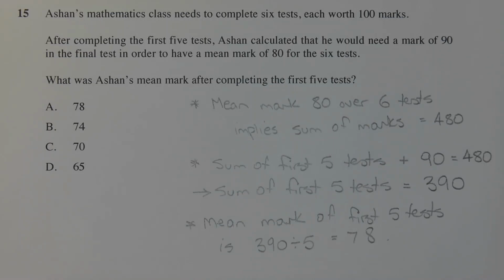So in order to work out the average mark or the mean mark in each of those 5 tests, we take the total marks gained over the 5 tests and then divide it by 5 to get the mean mark per test in the first 5 tests. So 390 divided by 5 is equal to 78. So Ashan's mean mark after completing the first 5 tests is 78. Therefore, the correct answer is option A.